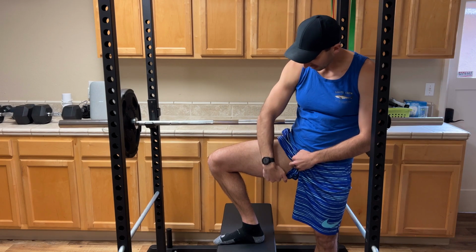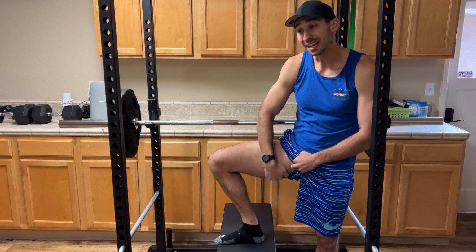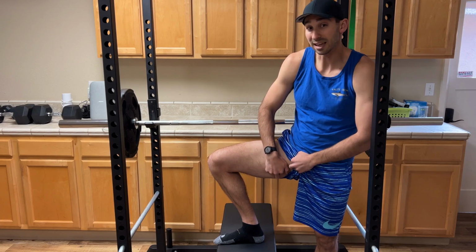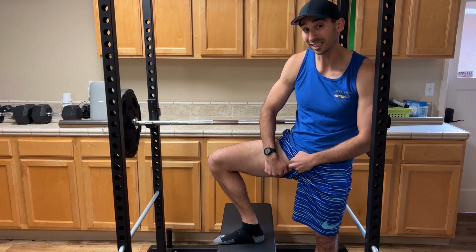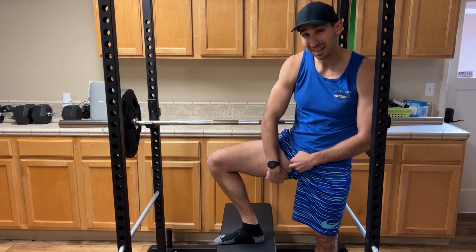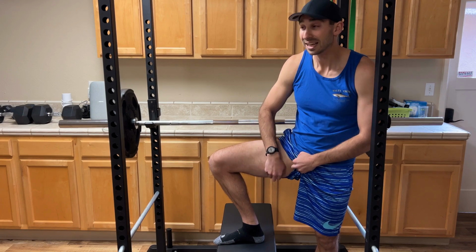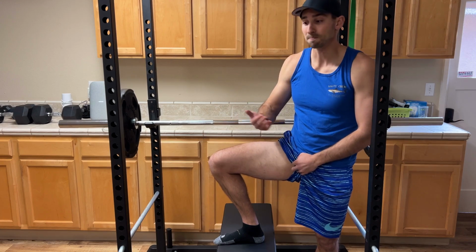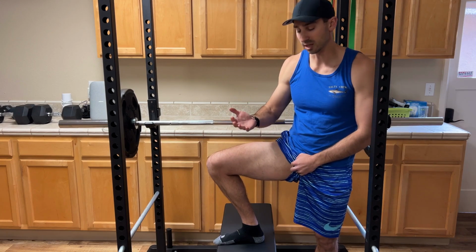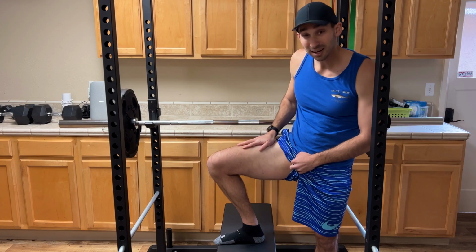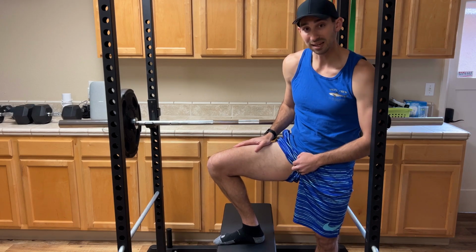Now, if your pain is down here, it is possible that that could be the hamstring component of the adductor magnus. But generally that's more hamstring related, and we'll get into how to differentiate between those. If your pain is up here, right, that's more of a quad type pain.